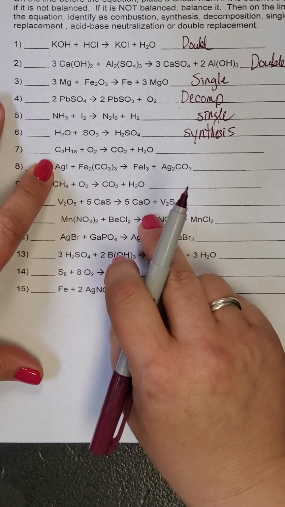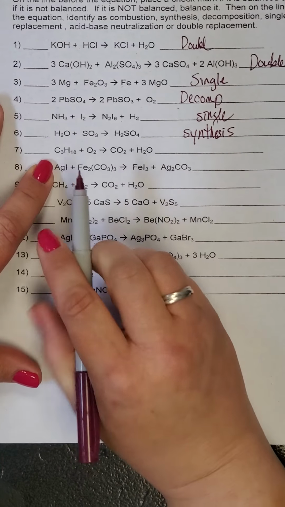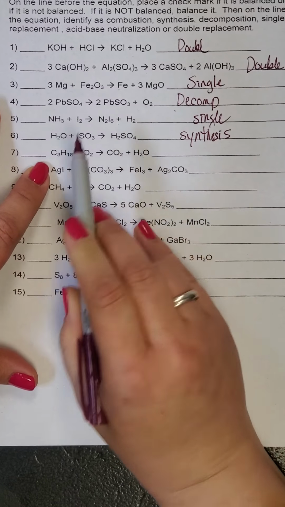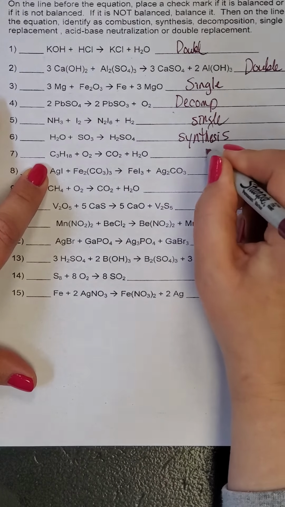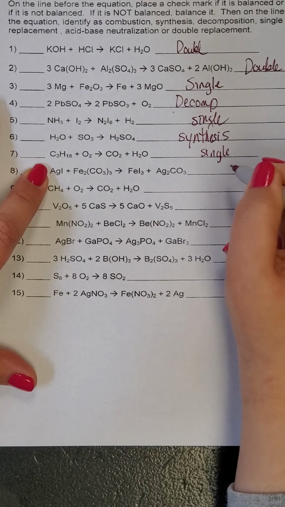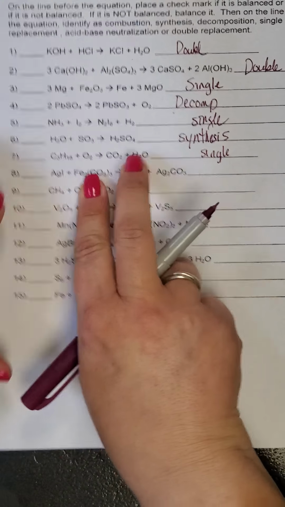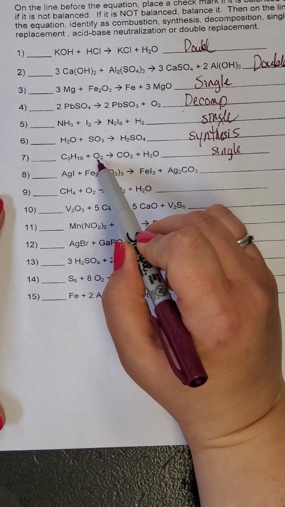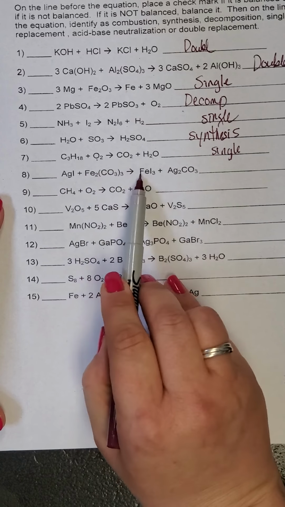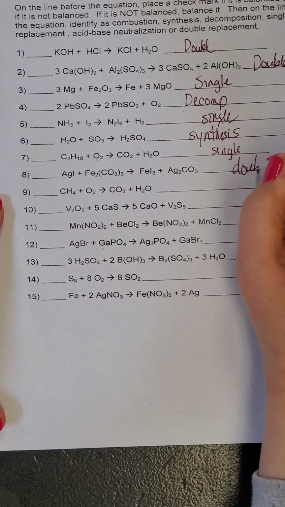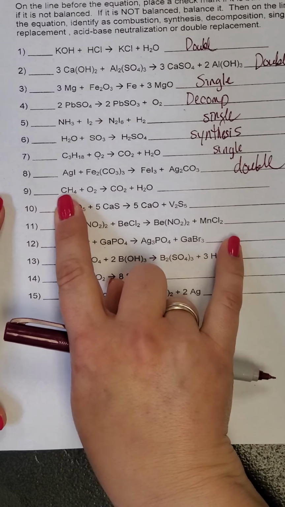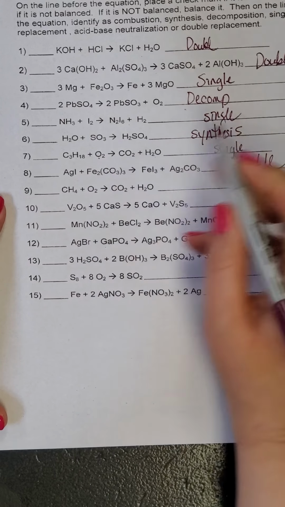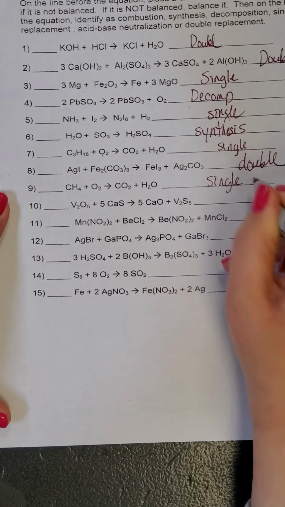This one was stumping some people, so I wanted to go through this as well. A compound and element, even though it looks like a compound and a compound, because you have that single element, that makes it a single. Because in order for it to be a double, it has to be all compounds, and here it is not. It is a single. For this one, compound, compound, double. Compound, element, compound. Because it has that single element, it has to be a single.